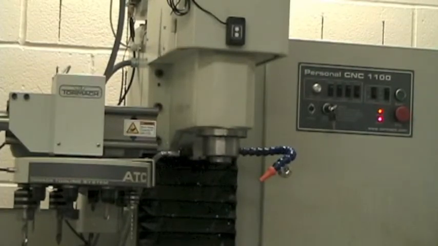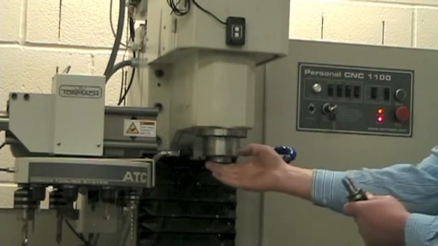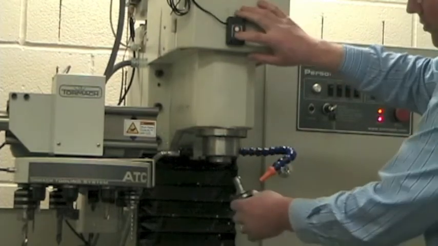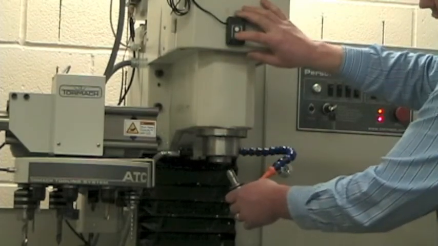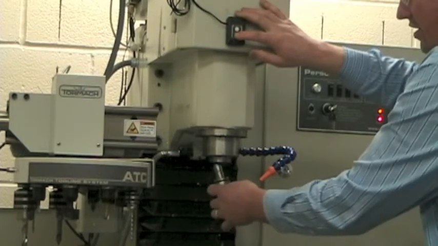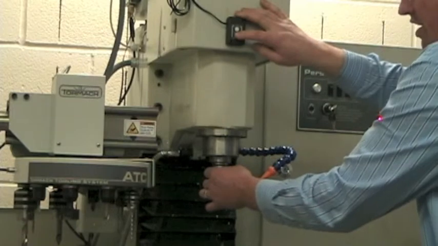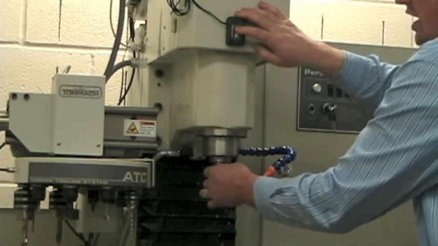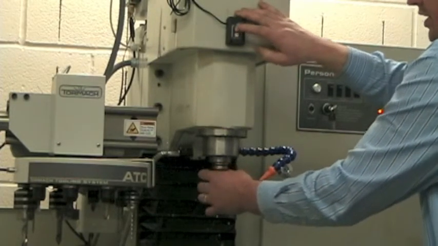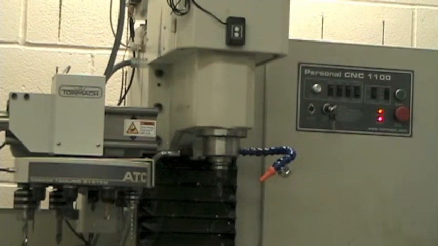I'm going to go ahead and load this tool into the spindle. I'm going to make sure that my surfaces are clean. I'm going to press the release button. In this case it is already released, but I'm going to press it and hold it. I'm going to slide my tool into the spindle, pressing it up as far as it will go, and I'm going to hit the lock button. That locks the tool into the spindle.